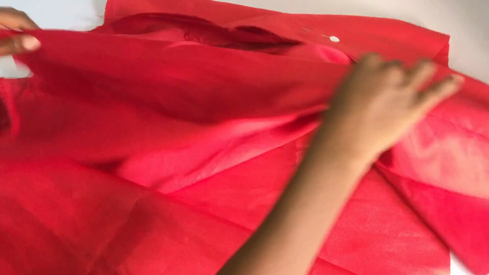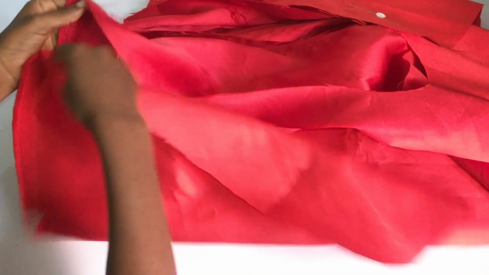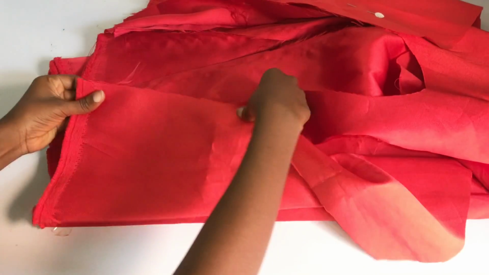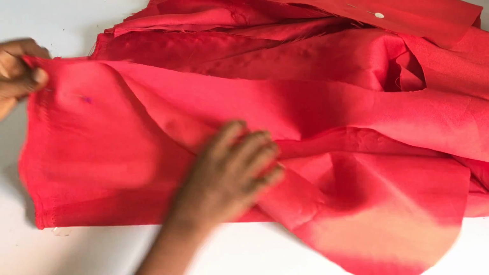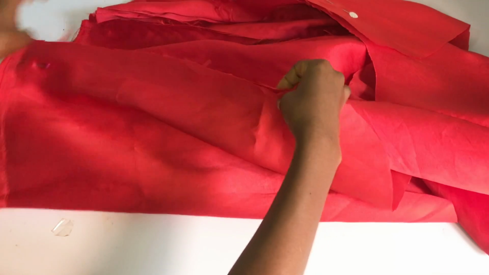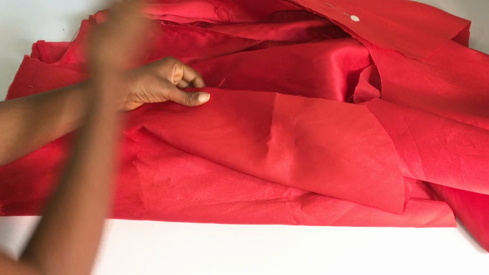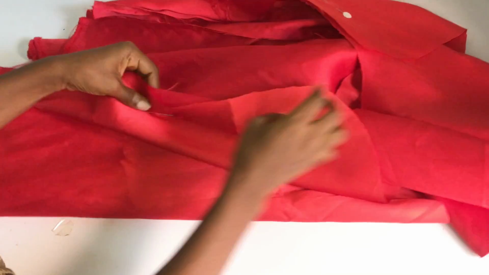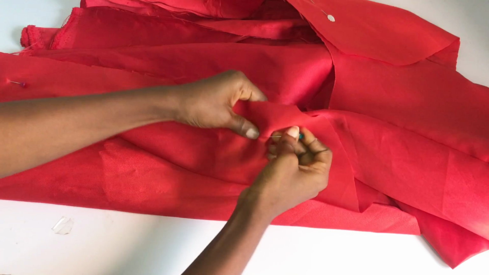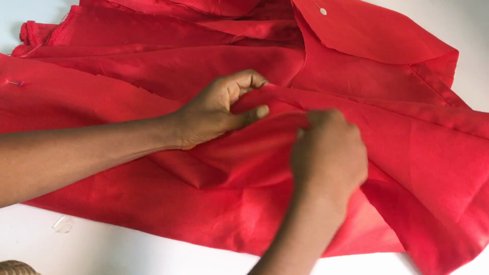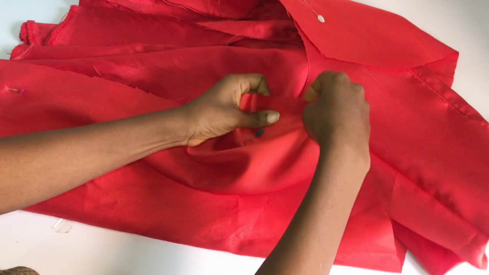So I went ahead to turn it over to the other side, and I'll also start pinning from the base, as you can see. So I'm not gathering from the base, I just want to gather on the waist area. So I'm going to pin all the way around. When I get to the waist area, I'm also going to stop pinning, and then I'm going to push everything in, and I'll start gathering the remaining parts of this fabric on the waist area.